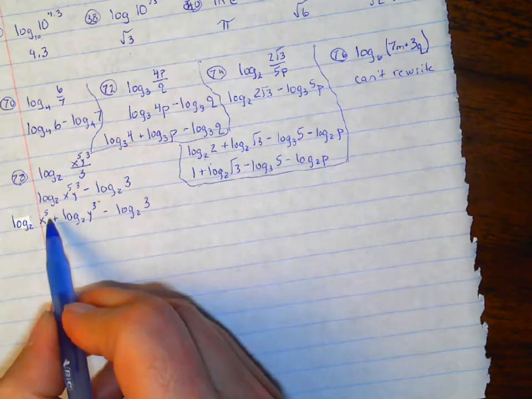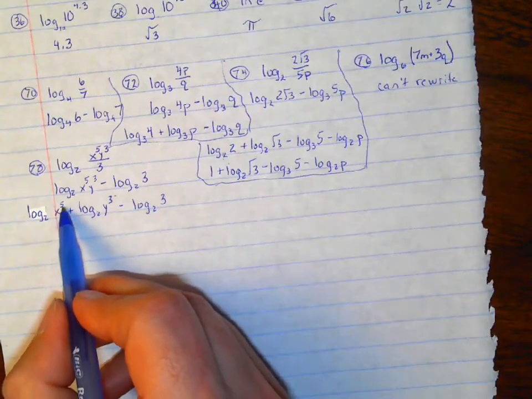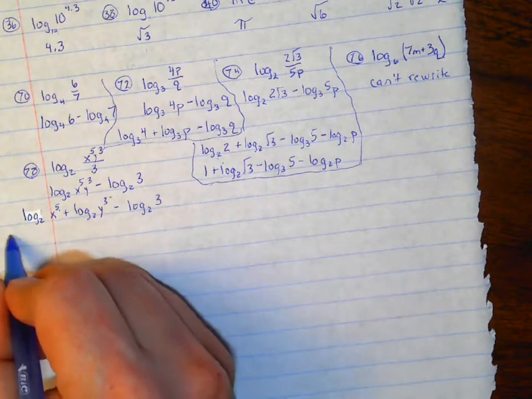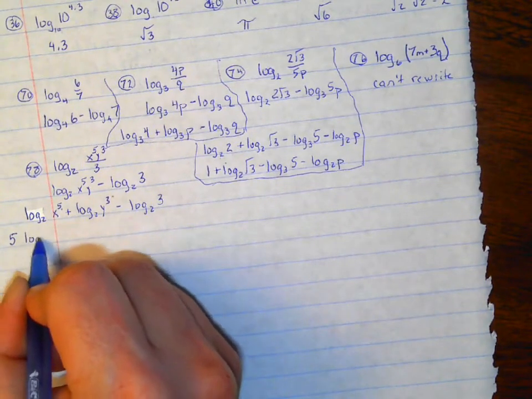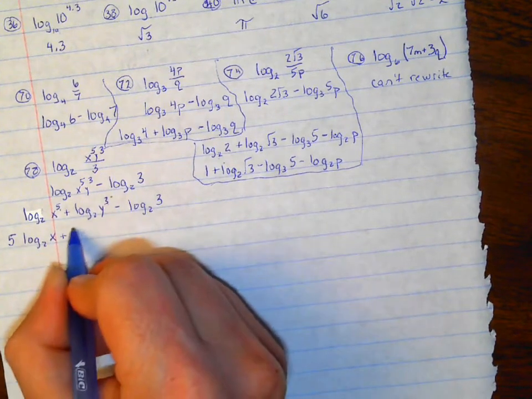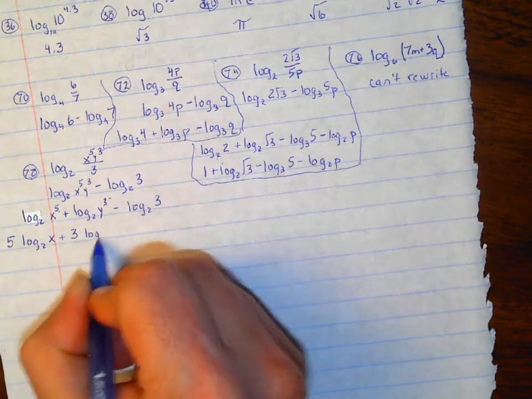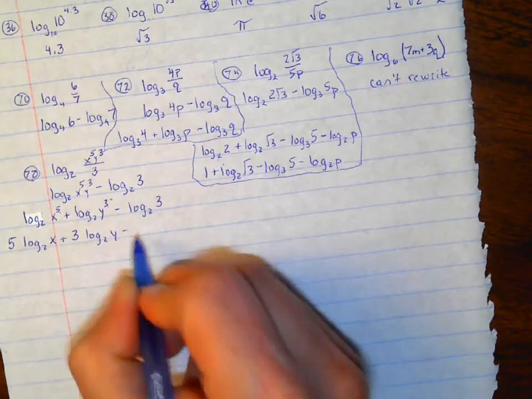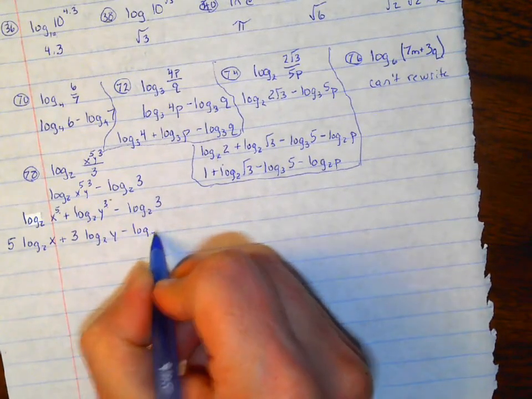Okay, now I can use the power rule, which we haven't really done yet. Take that 5, put it out front. So this is 5 log base z of x. Power rule, take the 3, put it out front. 3 log base z of y minus log base z of 3.